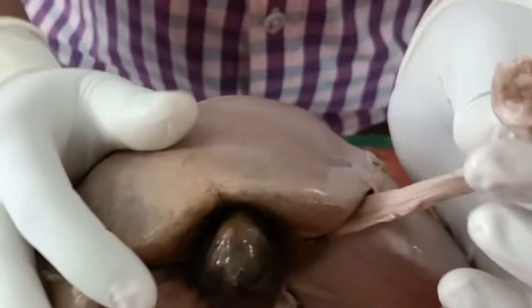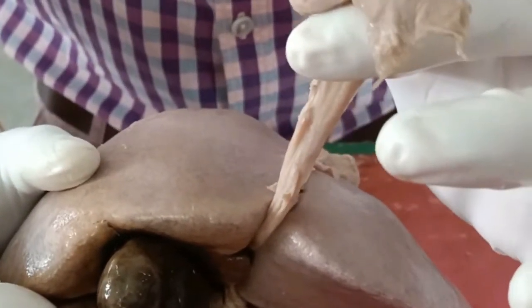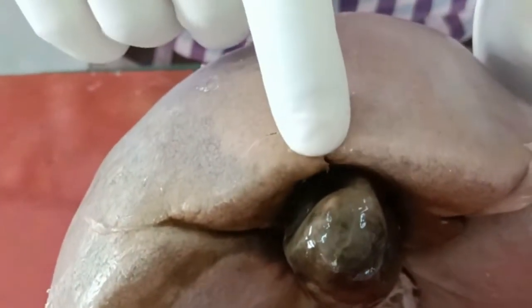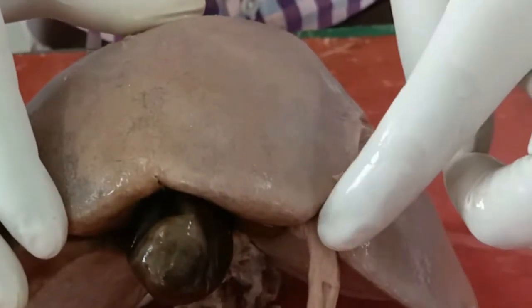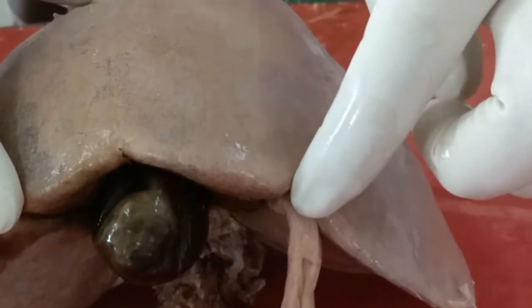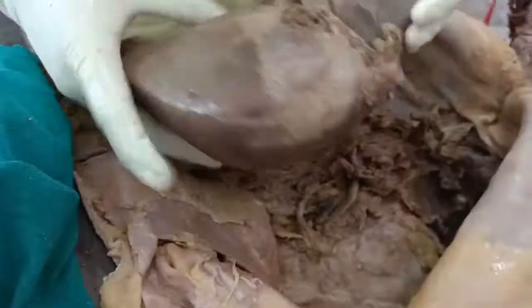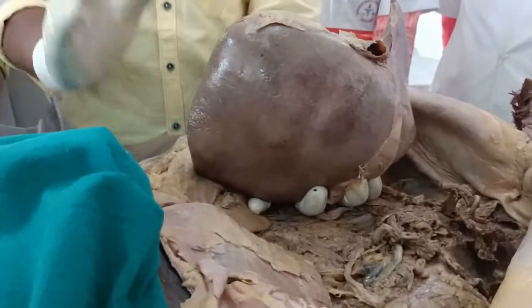This notch is for the ligamentum teres hepaticus. And this notch is for the gallbladder. So this notch we can also call the cystic notch. This notch is the cystic notch. This notch is the notch for the ligamentum teres hepaticus. Is it clear? Now, we will see what the different lobes are. Then we will go for relations.